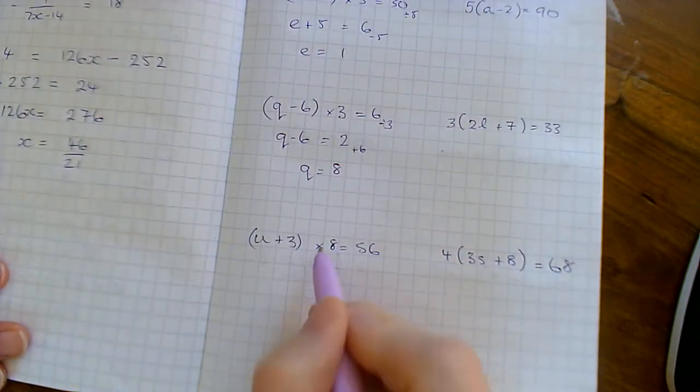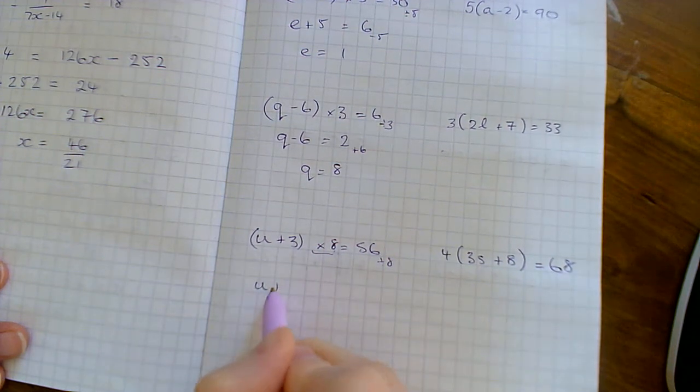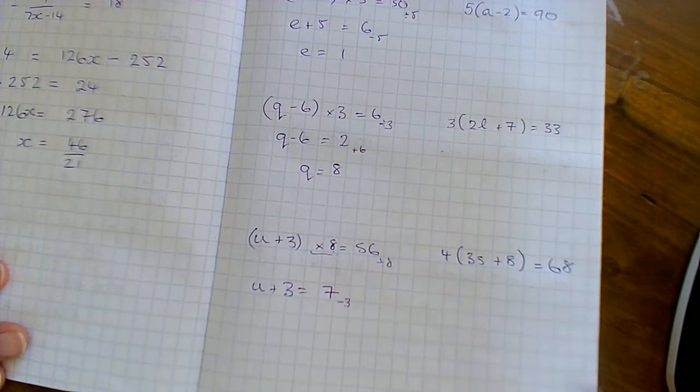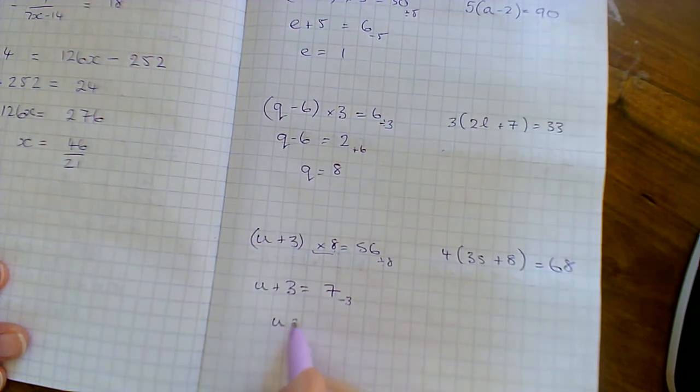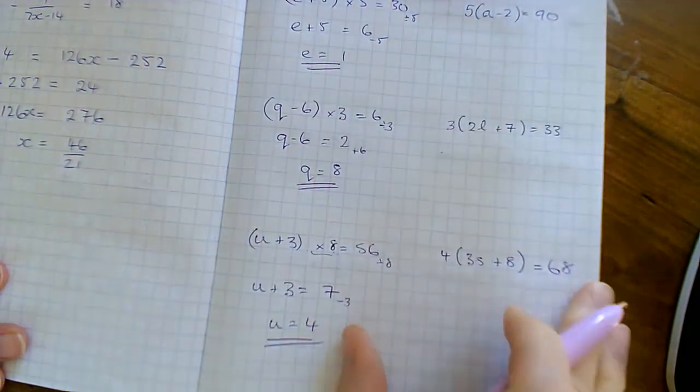Next one, we've got to get rid of this times by 8 by divide by 8. u plus 3 equals 7. Get rid of the 3 by taking away the 3. So u equals 4. Okay, so there's the first three answers to this one.